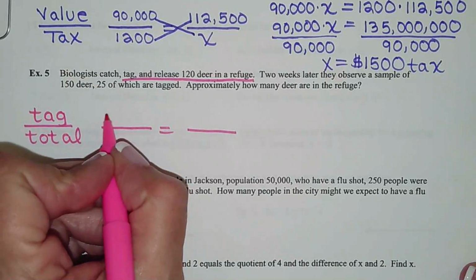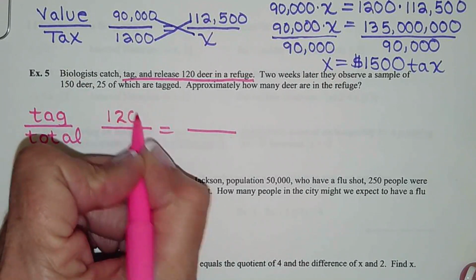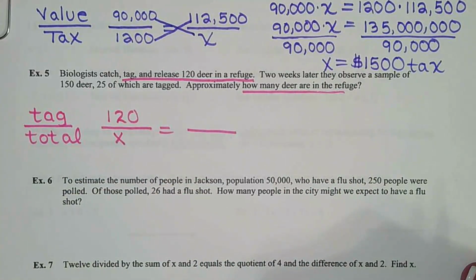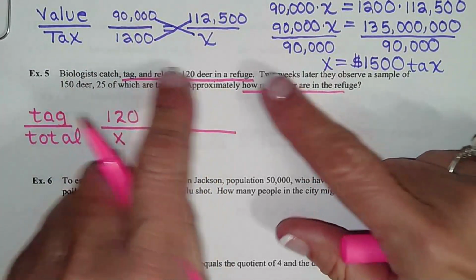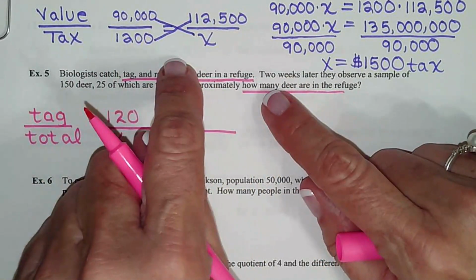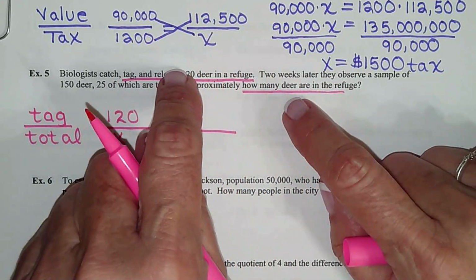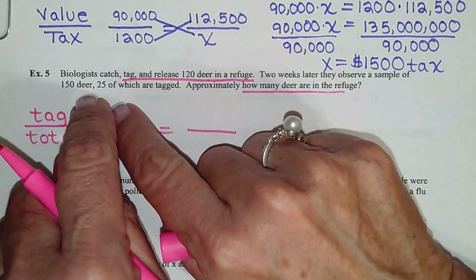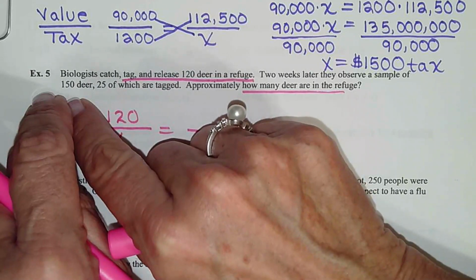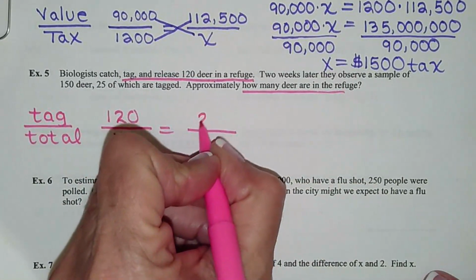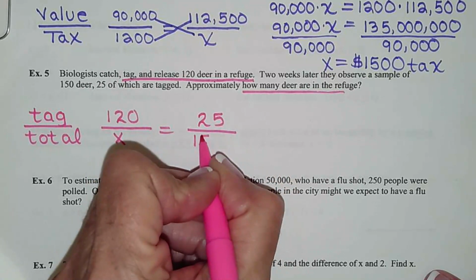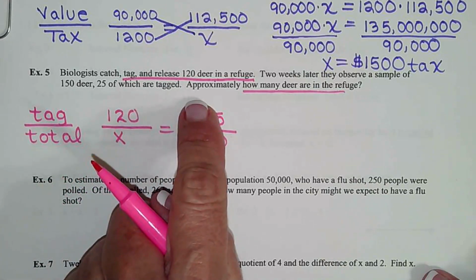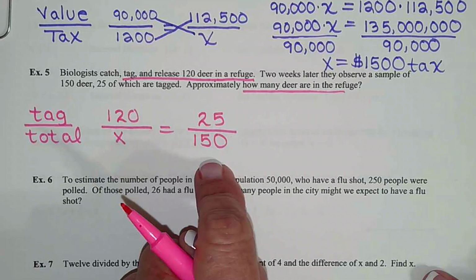So here 120 are tagged, but we don't know how many are in the refuge, so we're going to call that X. And I think that's why it was confusing to me, because these were separated and I had to realize they go together. 120 tagged out of how many total? 25 tagged out of how many were observed? 150. So it's tagged over total, tagged over total.